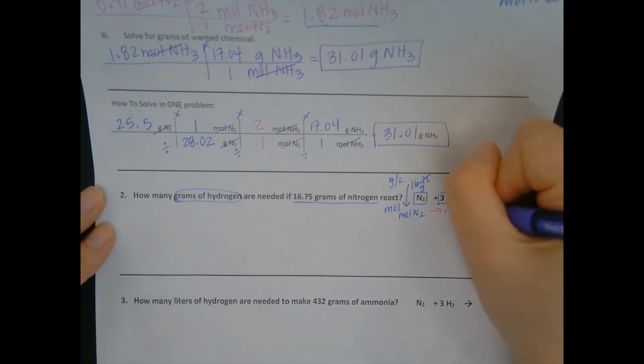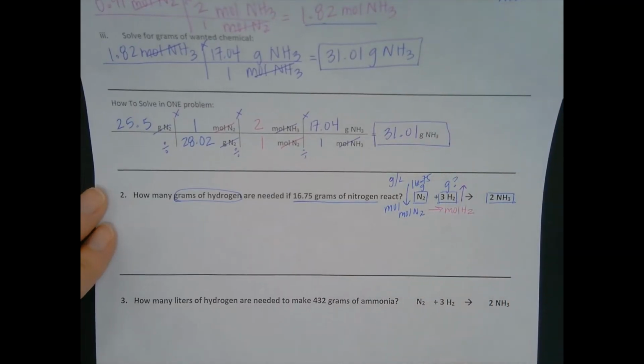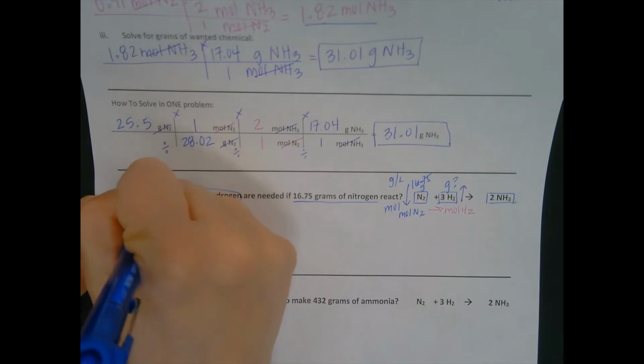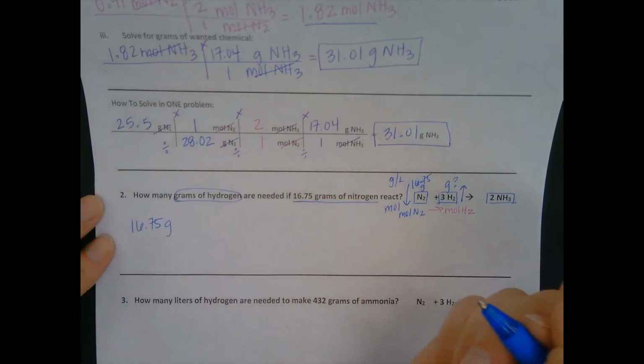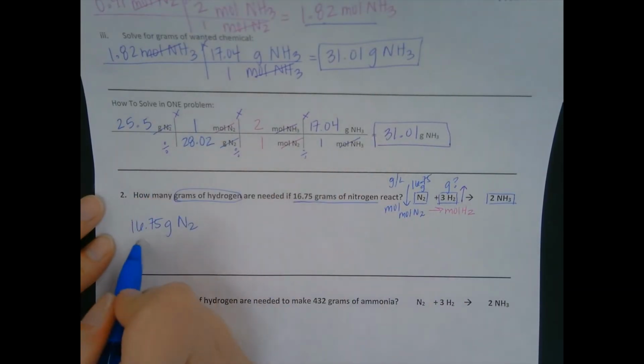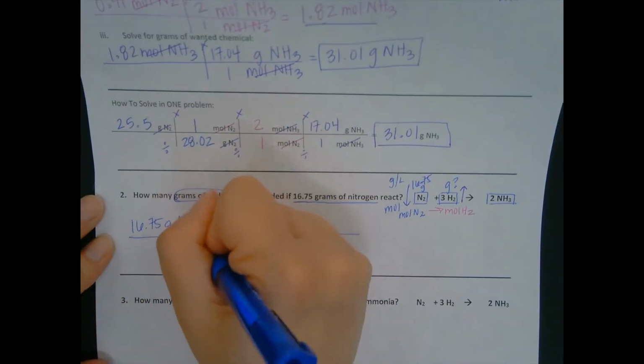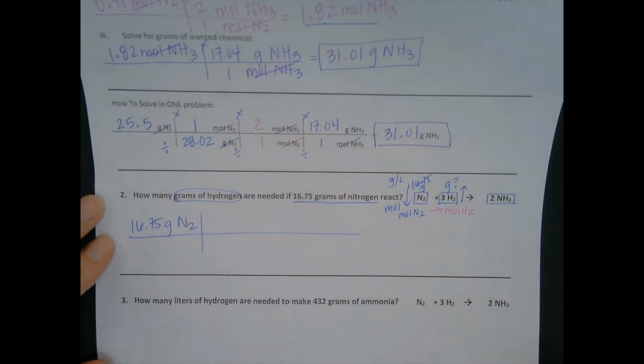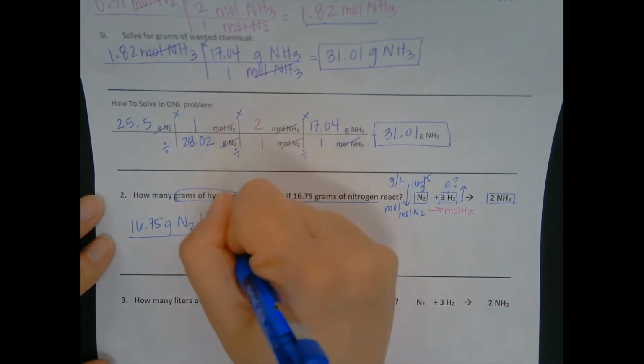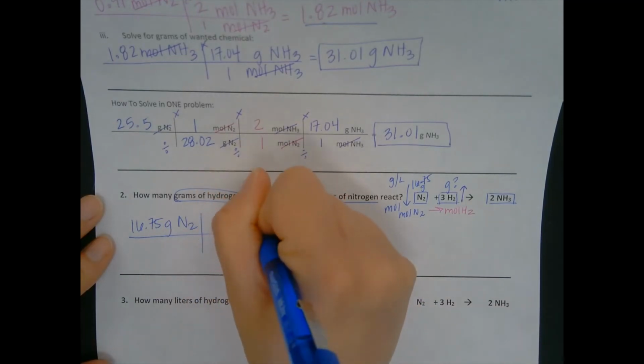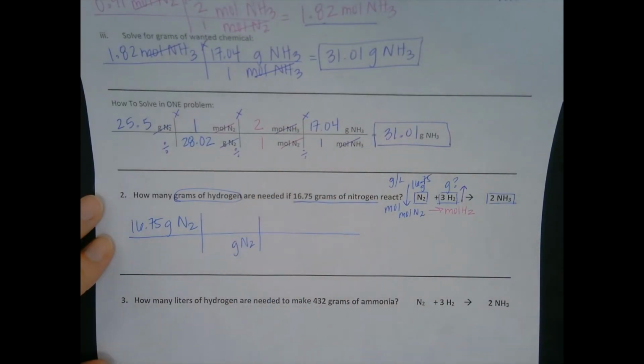And my third step would be to find grams of hydrogen. So each one of those is a step. All right, so let's set up our given just like we've done before. 16.75 grams of nitrogen into. It's a long train track. I'm going to copy down my grams of nitrogen because I know I still need those to cancel.